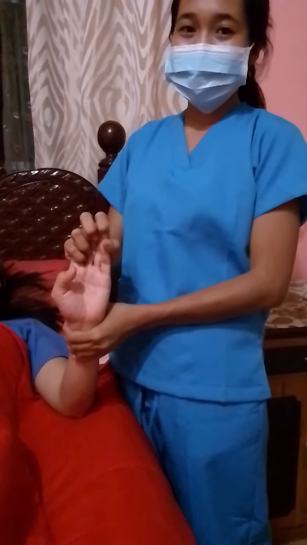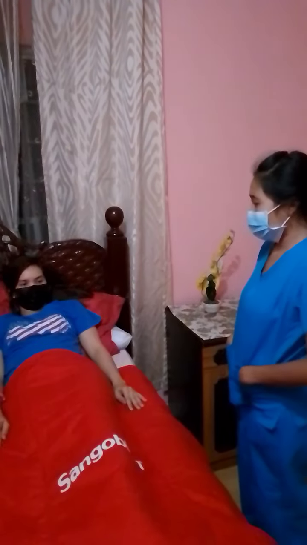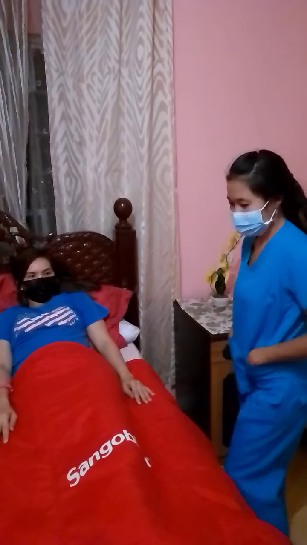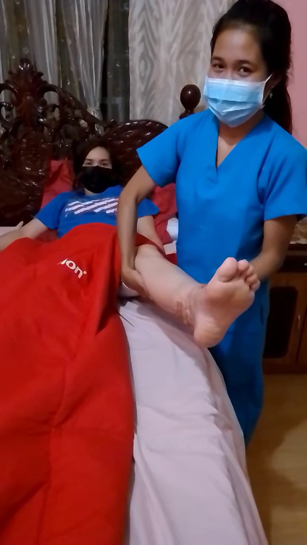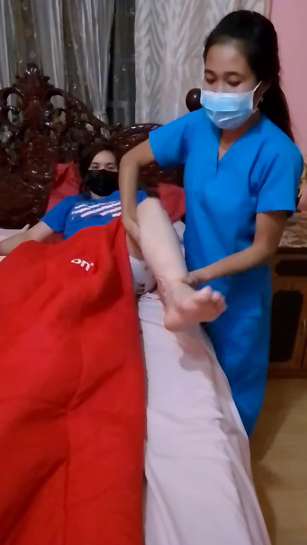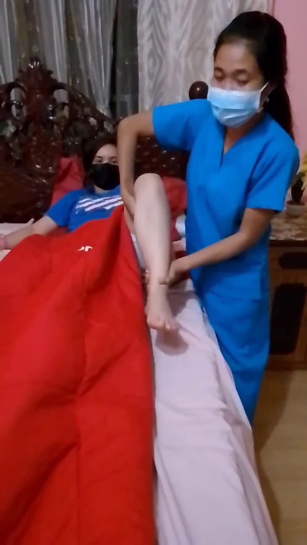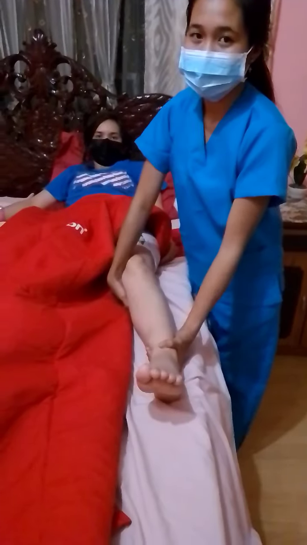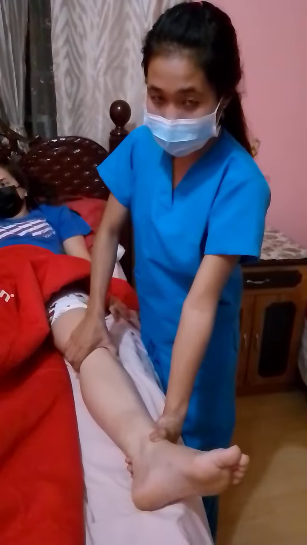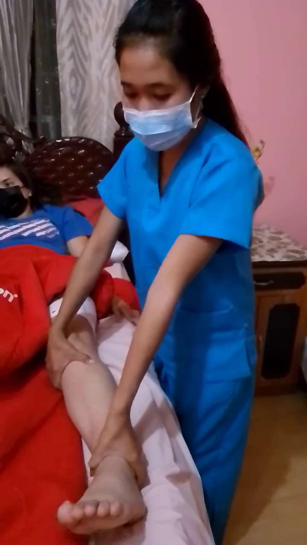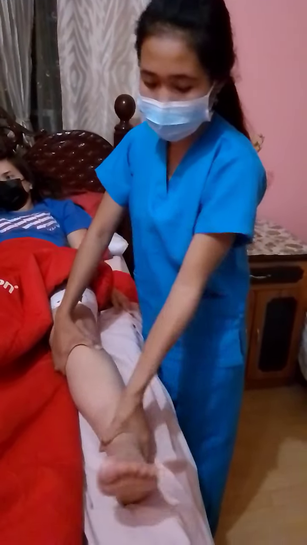Okay, ma'am, are you ready to work your leg now? Okay, I am going to expose only one leg. Now I will start working the hip. Flexion, extension. Abduction, adduction. Outward rotation, inward rotation.